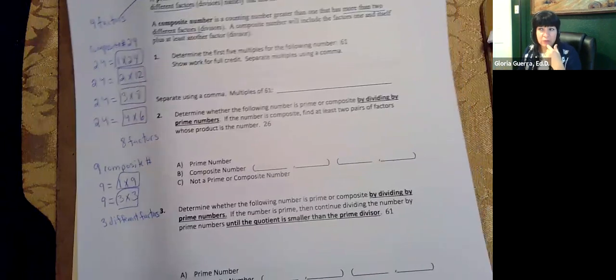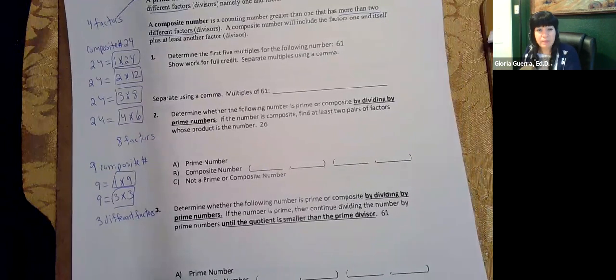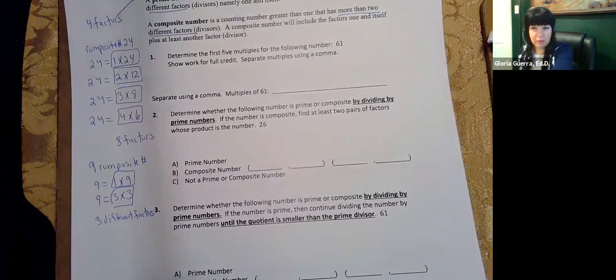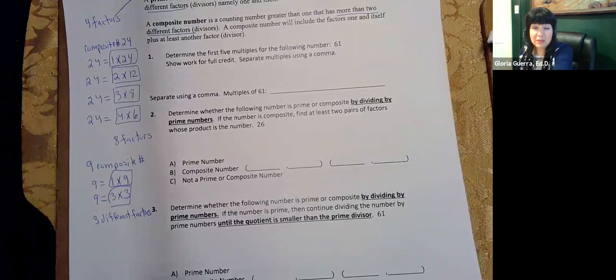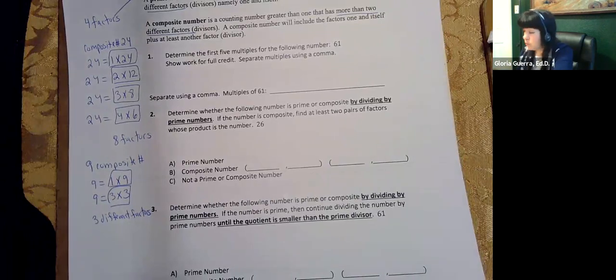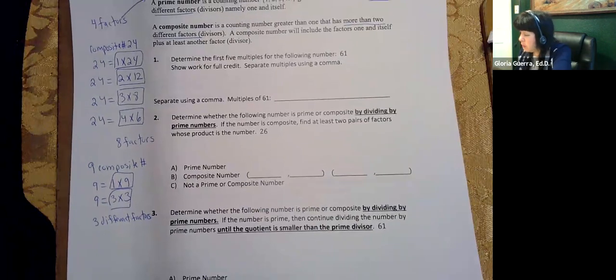If you say 4 factors, you say, well, because one of them repeats. But I don't think we get bogged down with that kind of detail. The main thing is whether it is prime or composite. Real numbers are either prime or composite, but they can't be both. That's the main thing.